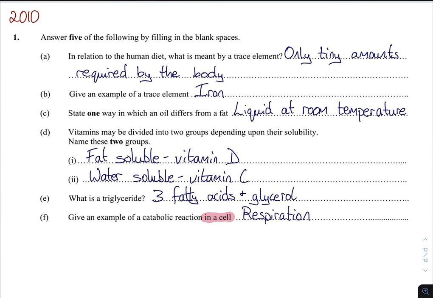State one way in which an oil differs from a fat. Well, an oil is liquid at room temperature. Vitamins divide up into 2 groups. So you've got fat soluble and you've got water soluble. You didn't have to name the vitamins. I did, however, just to provide a little bit more information for you guys. What is a triglyceride? That's simply 3 fatty acids and glycerol.